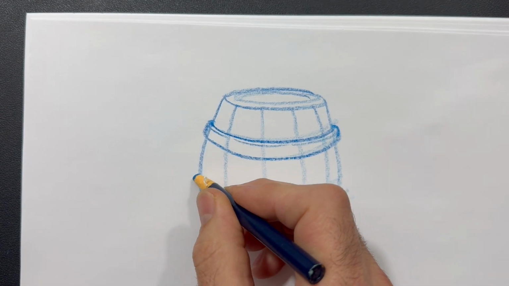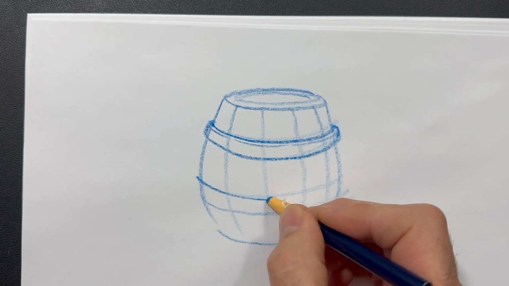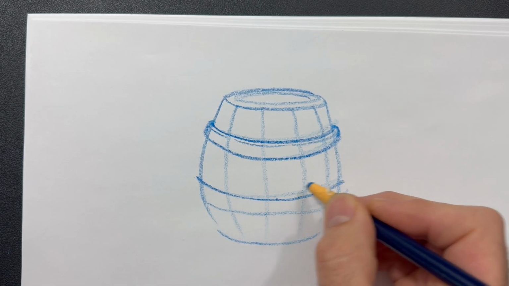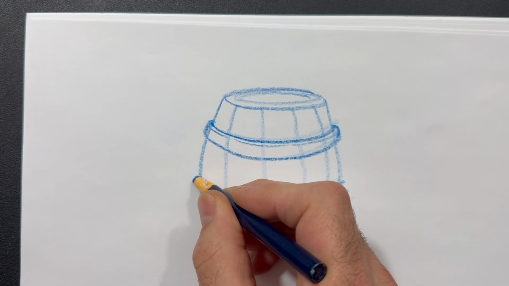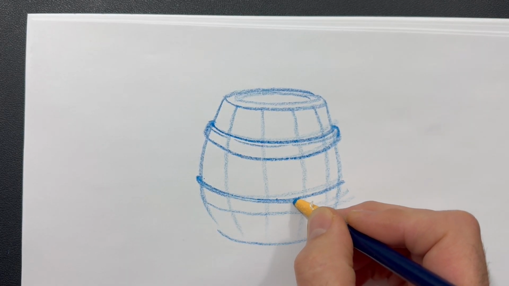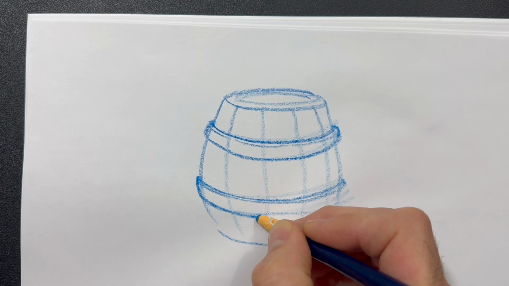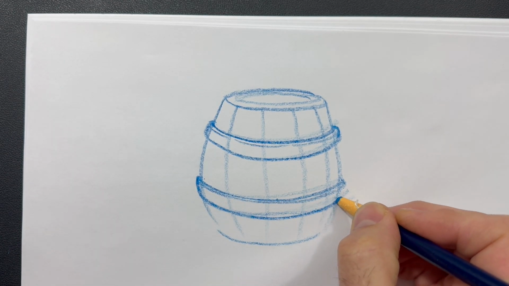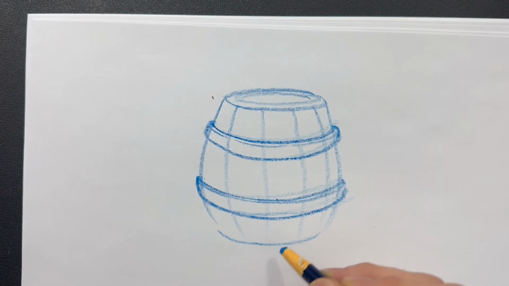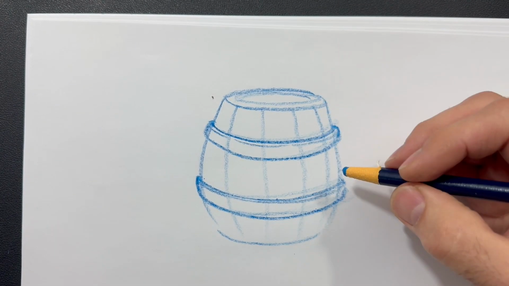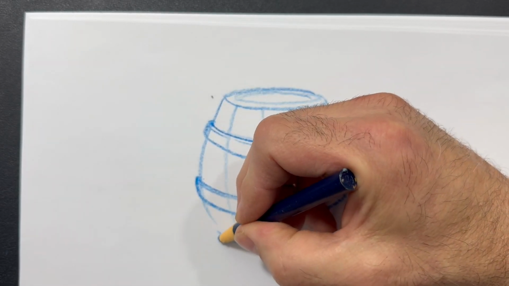And then we'll do the same thing down below, with a little bit of thickness to it. Trying to increase the curve as it moves down, so I'm being conscious of that.